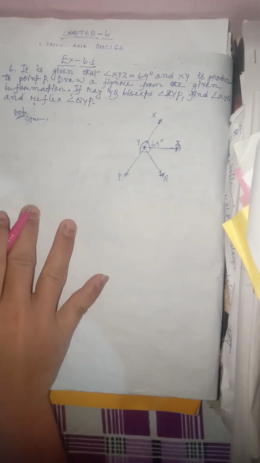Now, we can see that XYZ is 64 degrees. Here it will be 64 degrees, and this is unknown. Even this one is unknown. As we all know, the measure of a straight line is 180 degrees. There is no doubt. So just mark it like this. Alright? Then let us solve this one.